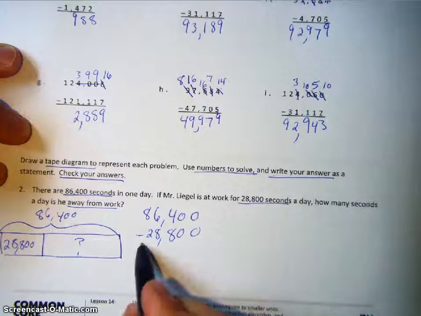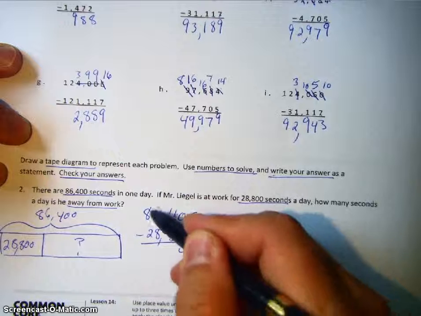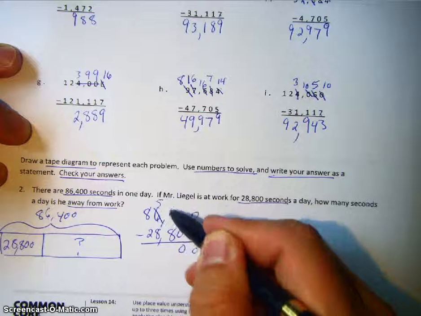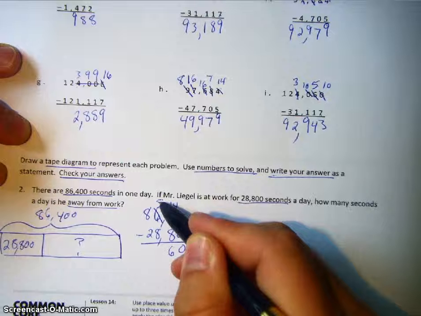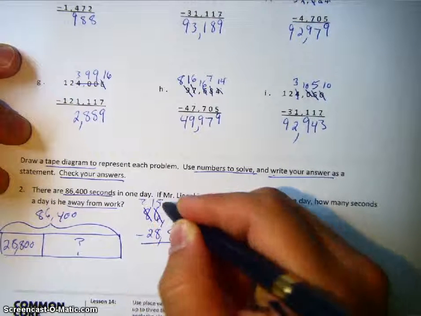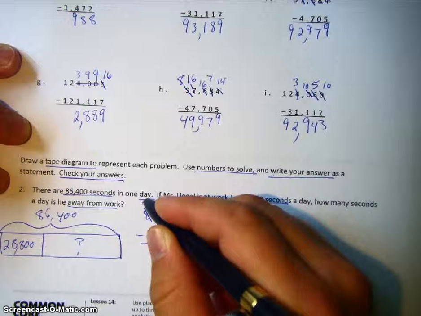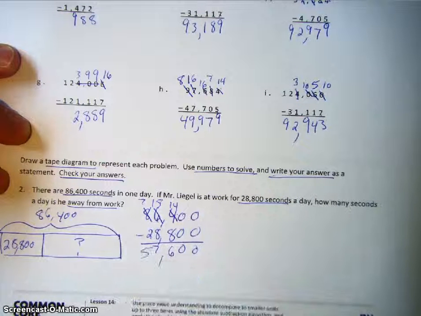Okay, so ones and tens are pretty easy, so we go to our hundreds place. We see that we need to decompose. Okay, so now we have 14 minus 8 is 6. Okay, so we only have 5 minus 8 in the thousands place, so again we need to decompose. 15 minus 8 is now 7. 7 10,000s minus 2 10,000s is now 5 10,000s.